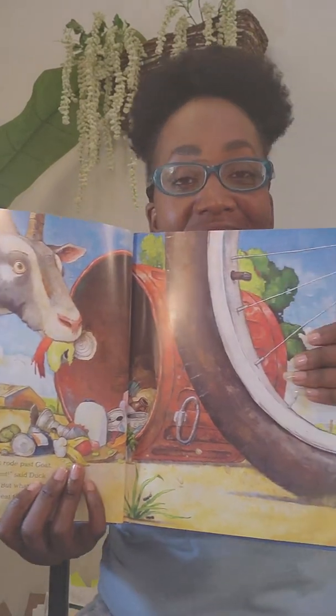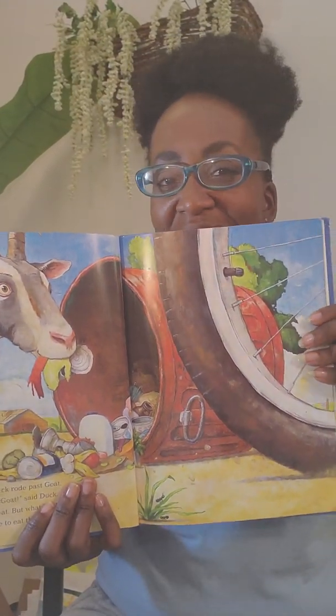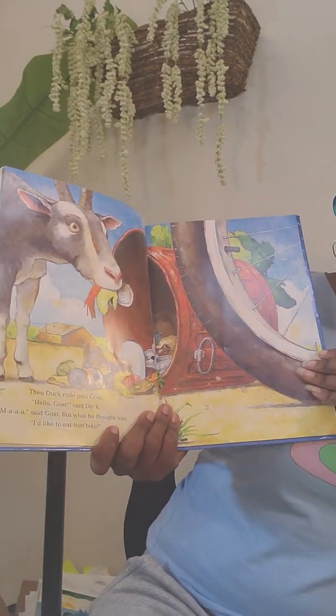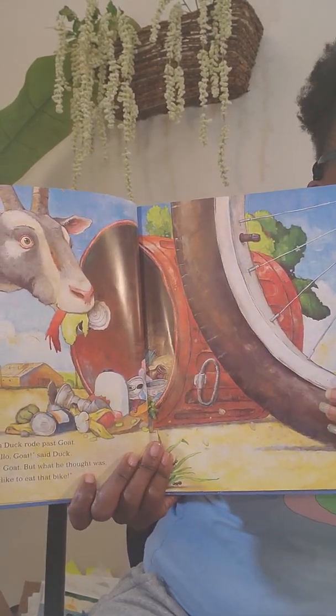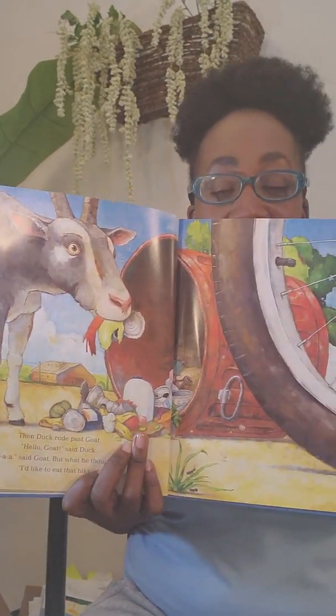How many of you would like to taste a bike like a goat? I don't think I would. What animal do you think he's going to see next? What animals are left that live on the farm?